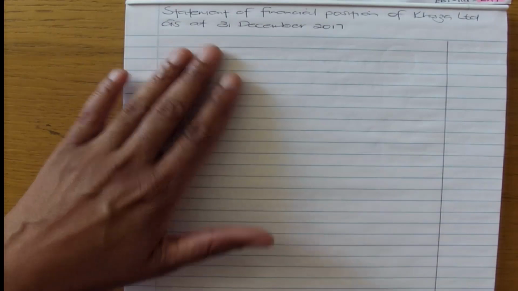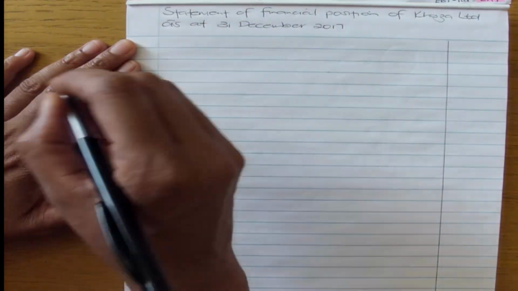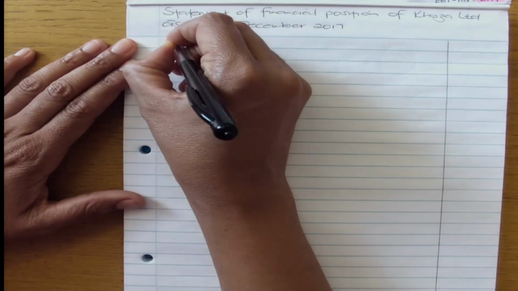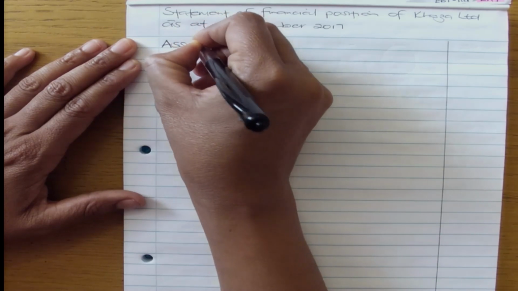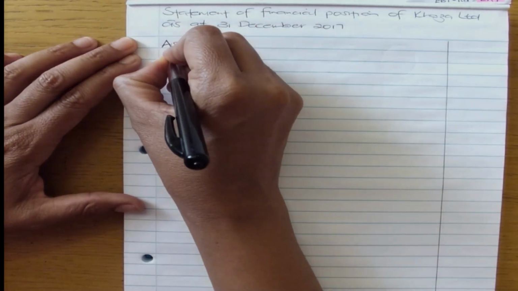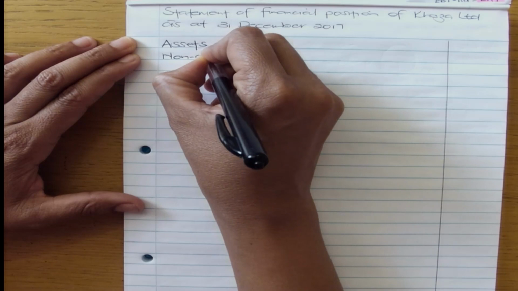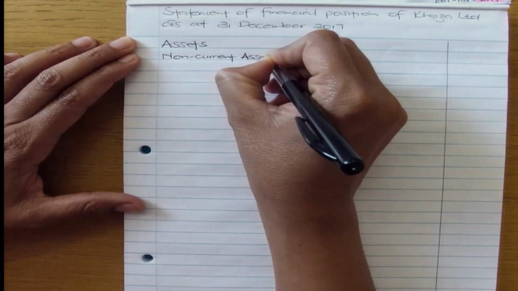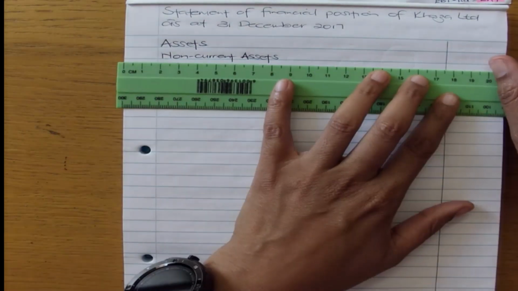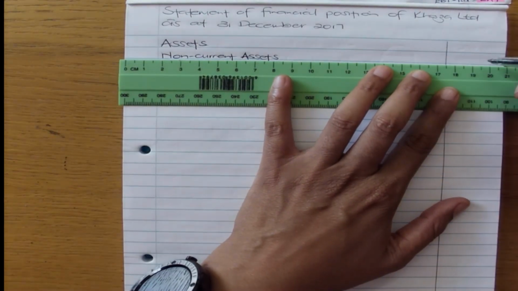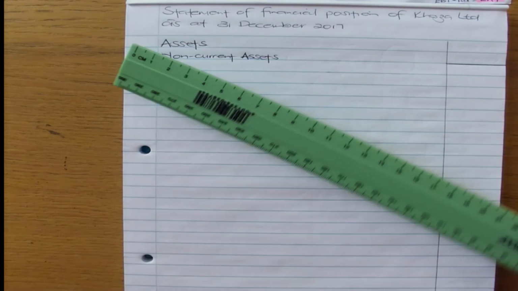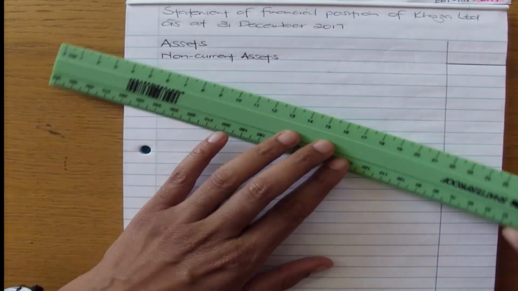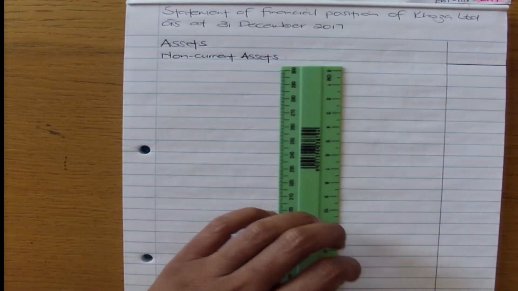So now we're going to start. Remember, your framework is always assets, and then it is non-current assets, which is the total of your non-current assets. Then you're going to have 3 columns.